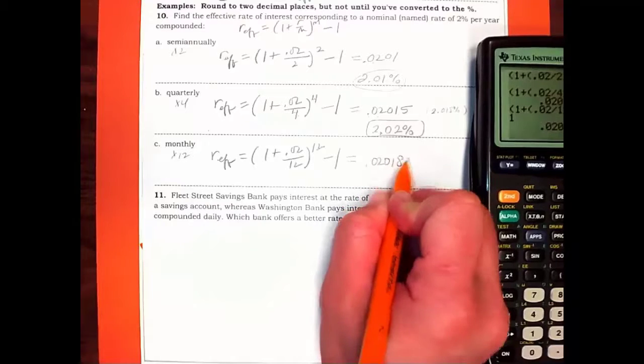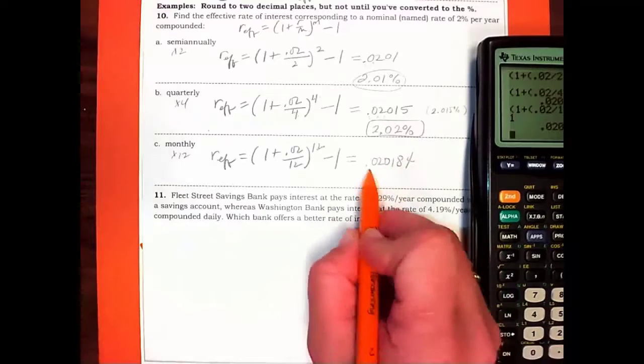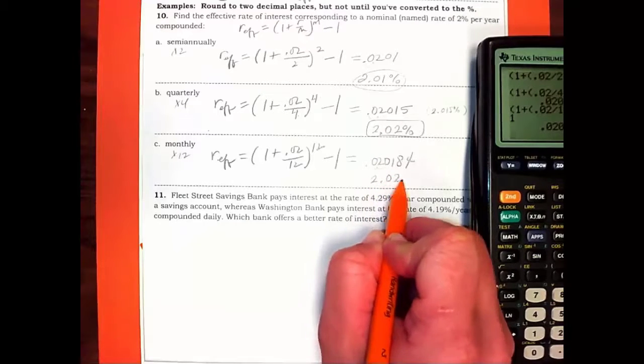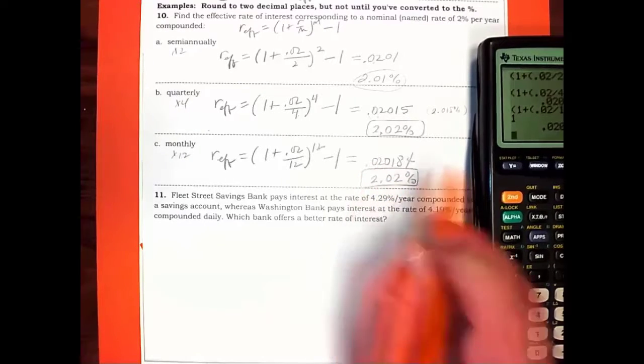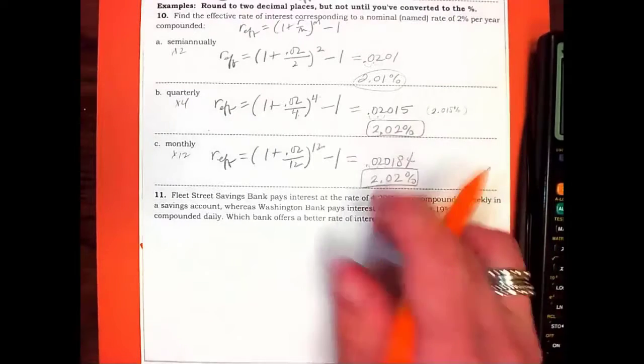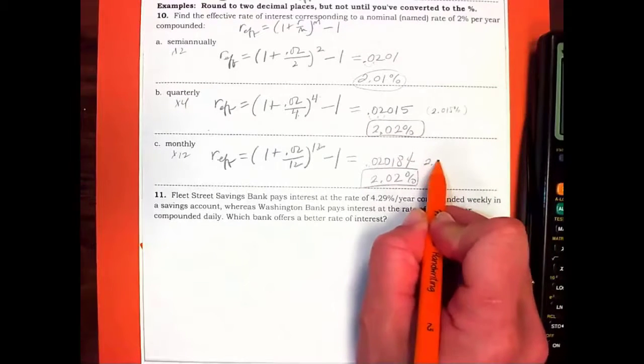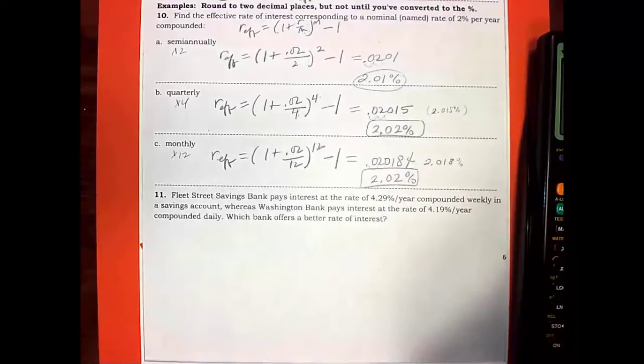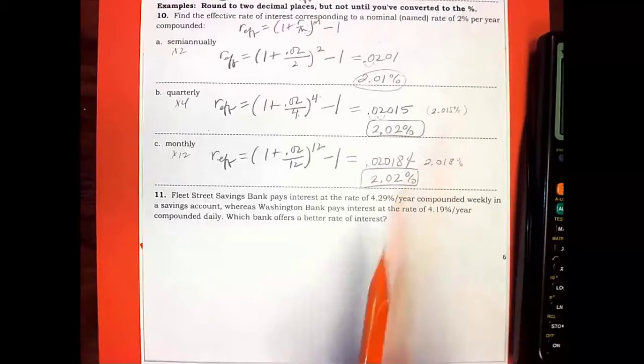All right, so rounding to 2, we get 2.02. So we would have to be careful here if we were comparing these two, and I would make myself a note that this was 2.018%. So this is a higher percentage rate than that one is, but here it looks like they're exactly the same.